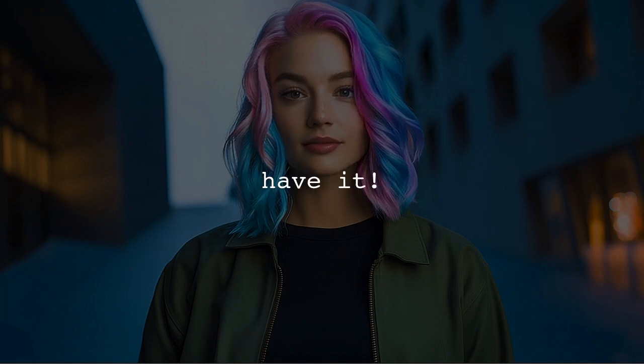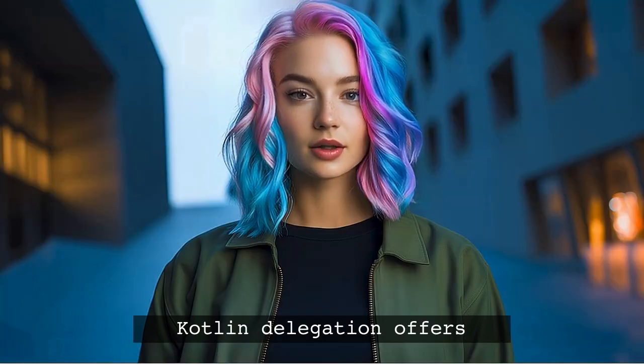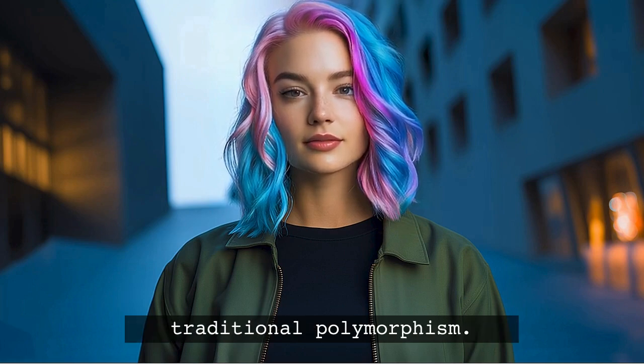And there you have it. Kotlin delegation is not just a fancy term. It offers real benefits over traditional polymorphism.